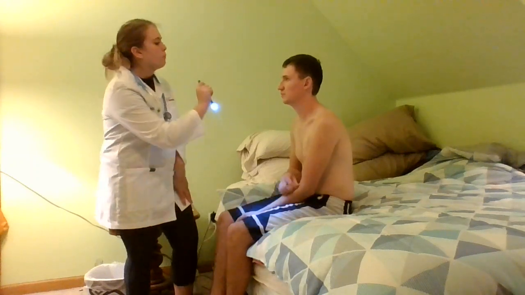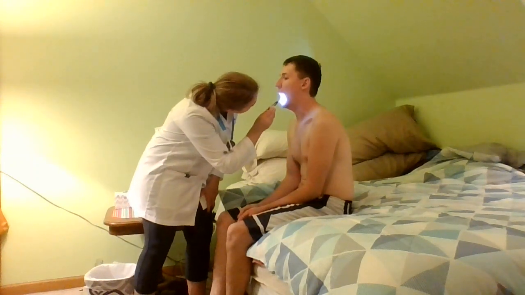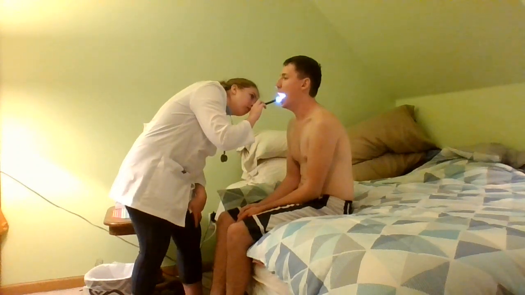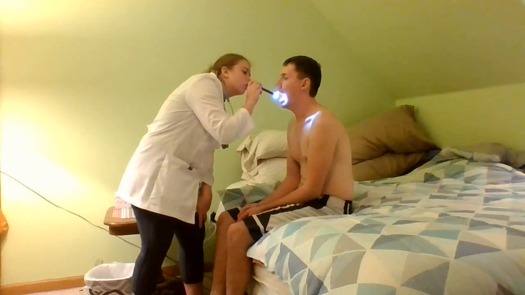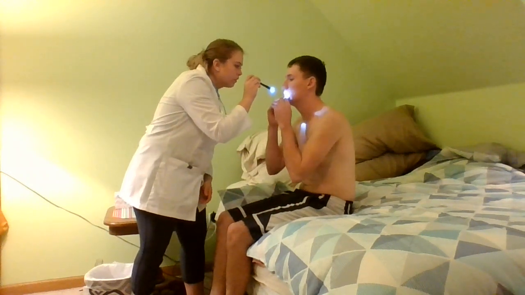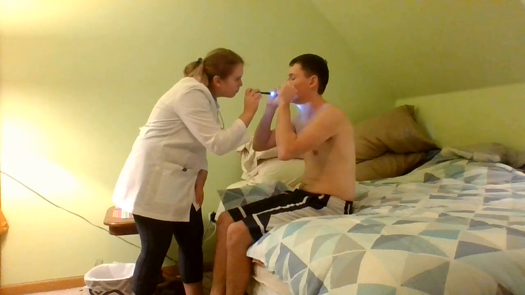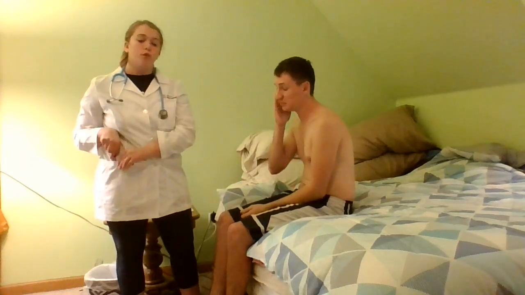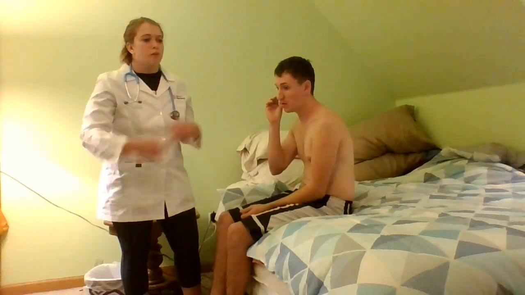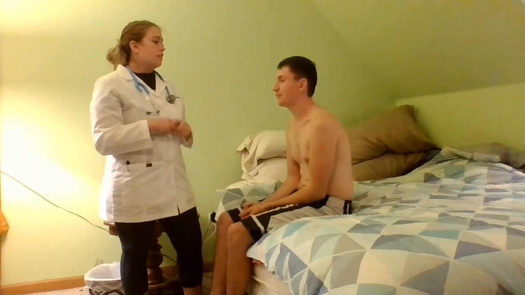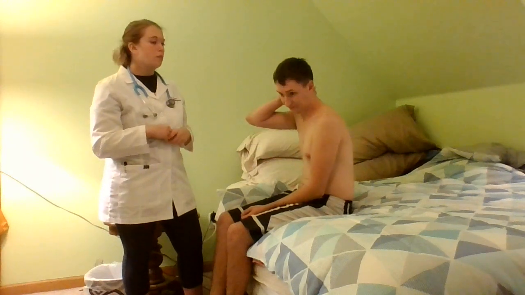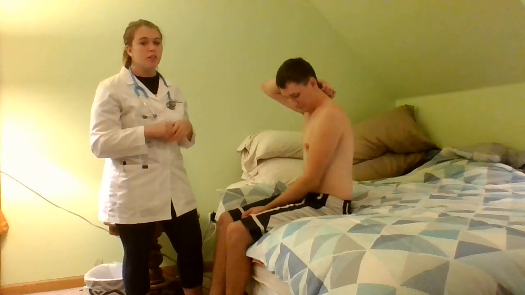Just go ahead and open up and take a look inside. Okay, can you pull down on your bottom lip? Okay, and then up on the top lip. Okay, as I looked inside, I was looking at his teeth, which are white. They're all intact. There's no fillings or any signs of cavities in the past. His gums are pink and moist, no signs of gingivitis. His tongue is pink and moist. Both his soft and hard palate were moist as well.